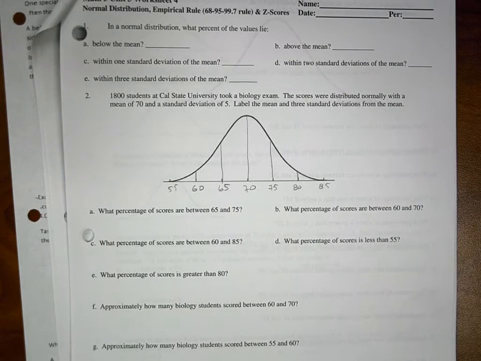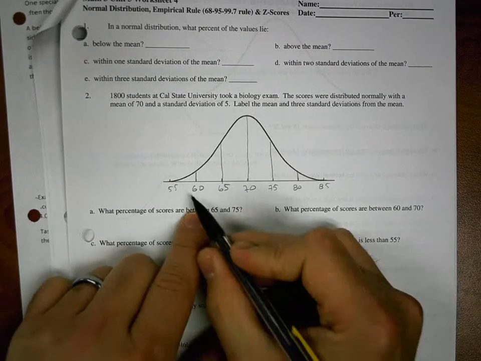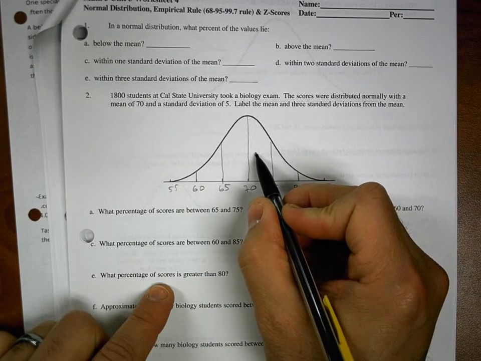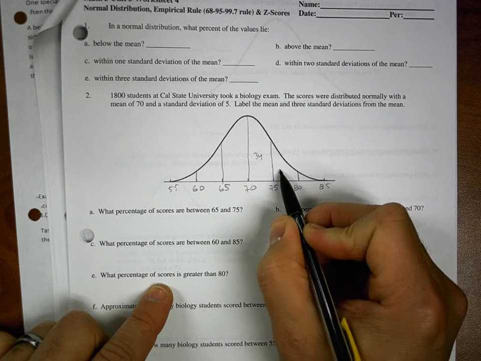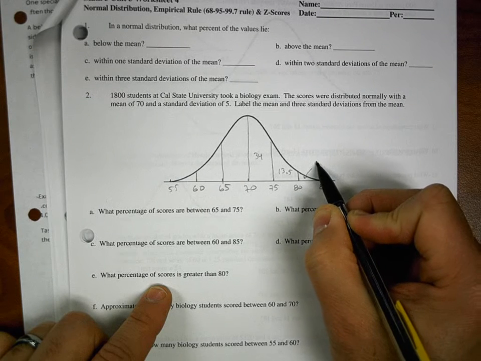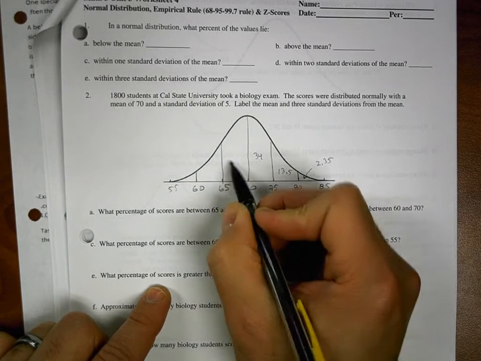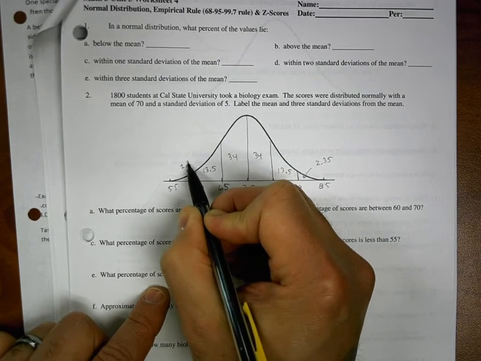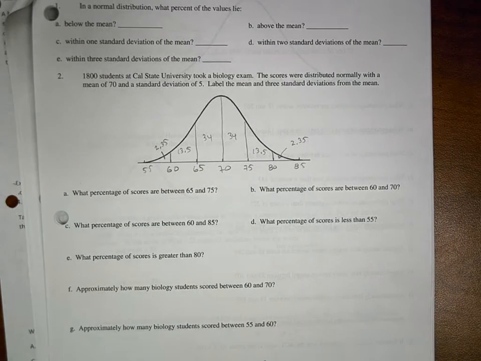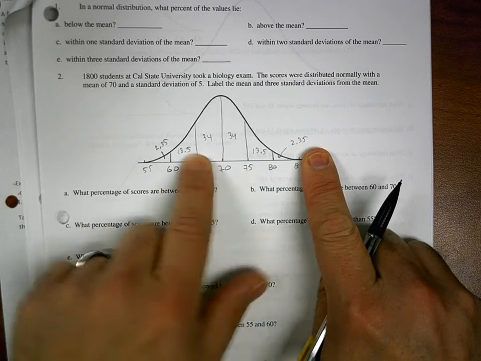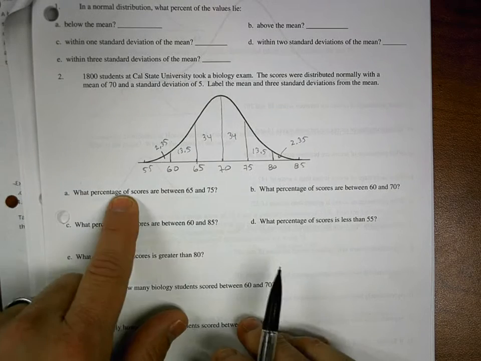Okay, let's put in the percentages. Again, if you put the percentages in, put the standard deviations, these problems will be easy. So what percent goes right here? 34%. What goes right there? 13.5. I'm going to draw an arrow to it. What goes right there? 2.35. And then it's a 34, 13.5, 2.35. There we go. Okay, so it must have been a pretty tough biology exam. Okay, I know we can answer these because that's what we just did on our notes.